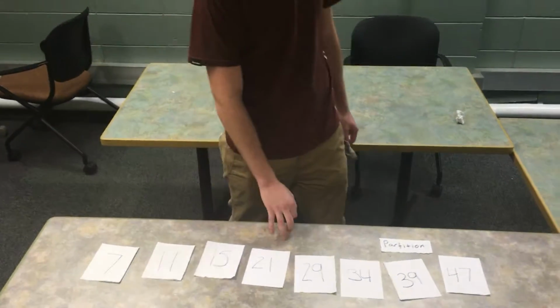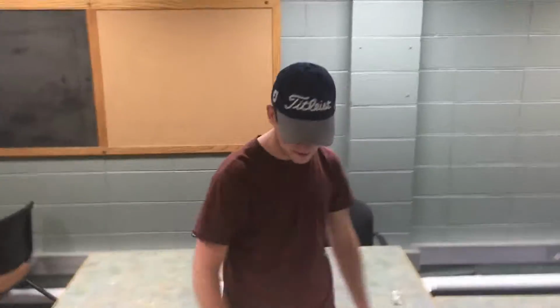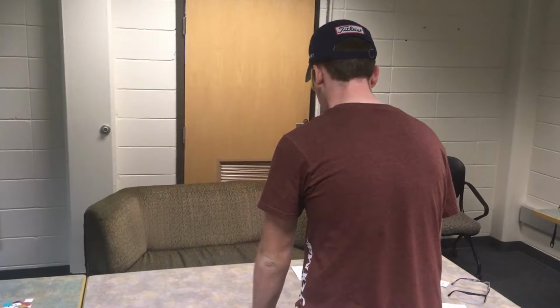7, 11, 15, 21, 29, 34, 39, 47. QuickSort.